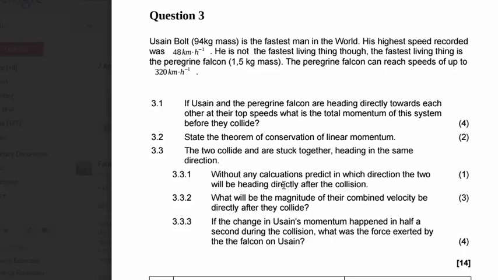The two collide. With our calculations, predict in which direction the two will be heading after the collision. Now, you obviously look at which one has the highest momentum, the peregrine falcon or Usain. When you do this first calculation, you're adding their two momentums, so you've calculated both momentums. Or you just look at the answer in question 1.